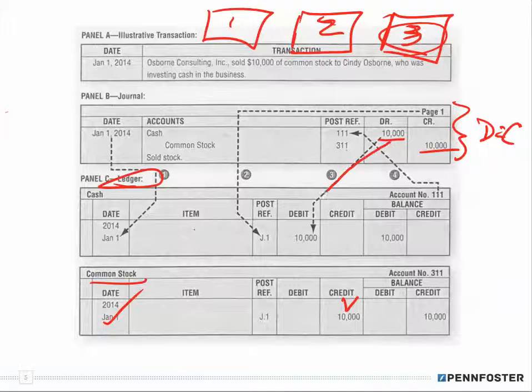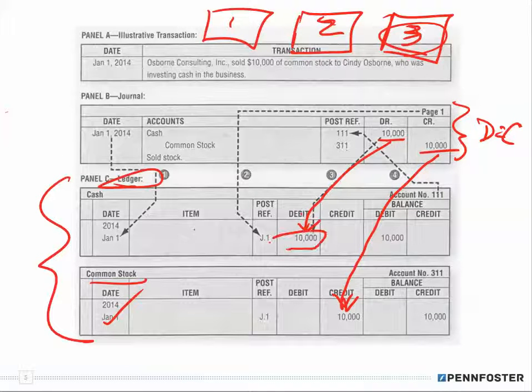So I take the debit and I write it in the debit column of one of the ledger accounts. And I take the credit of 10,000 and write it in the credit column of one of the ledger accounts. If I add up both of these accounts, I still have that debit for 10,000 and the credit for 10,000. So when you're posting, you're just rearranging the information.